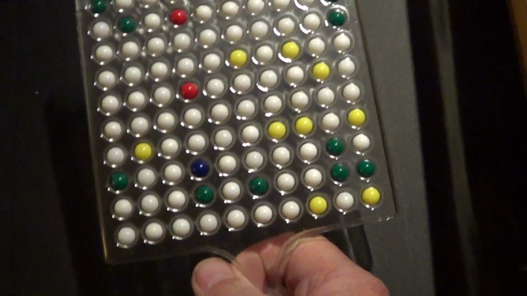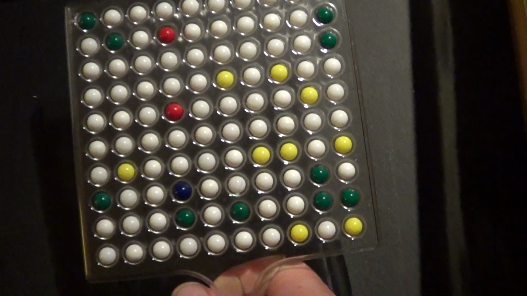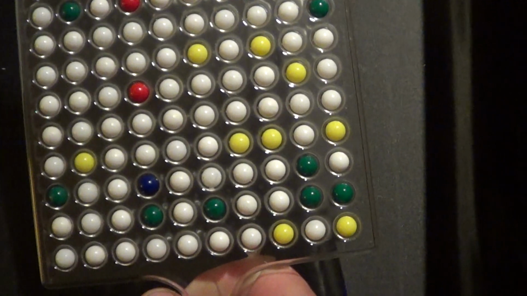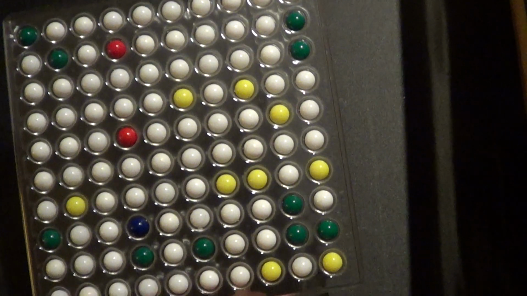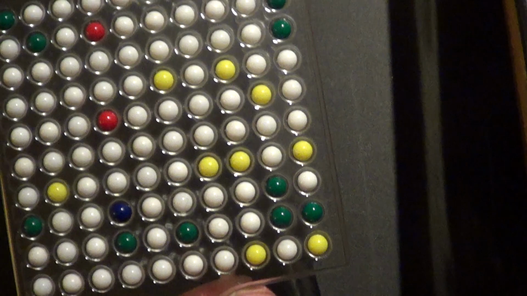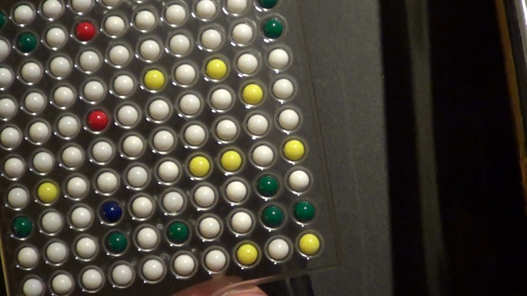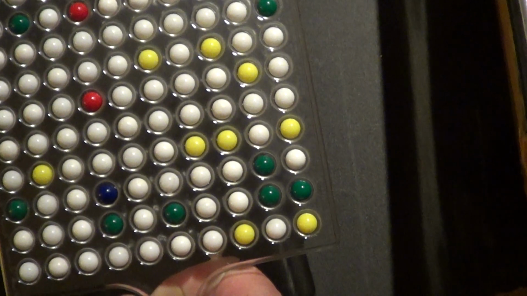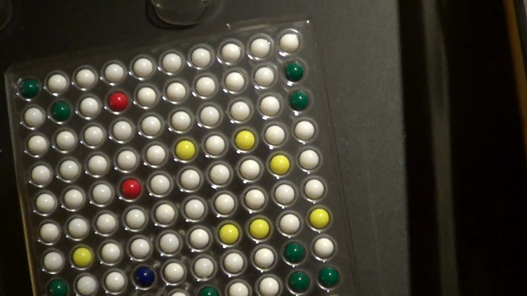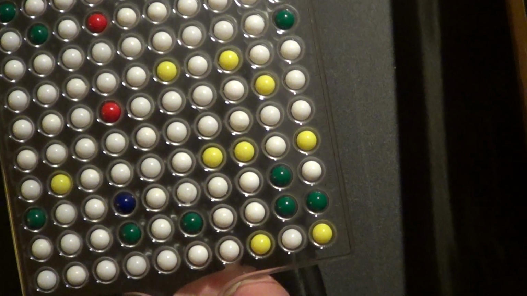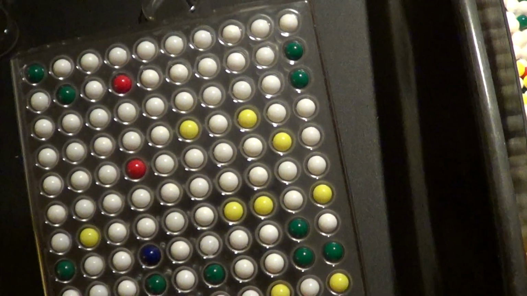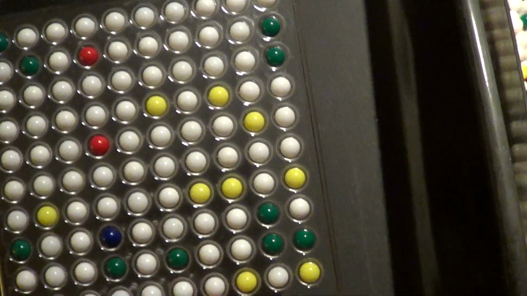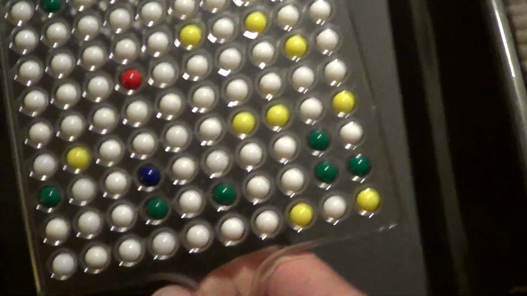See what we have. I count 22 colors, which means 78 white, which is what I would count on that time around.